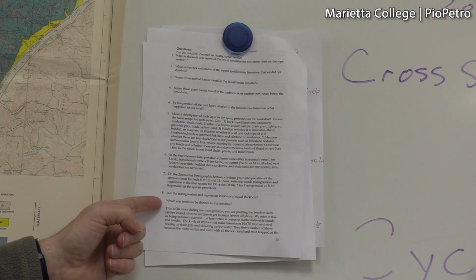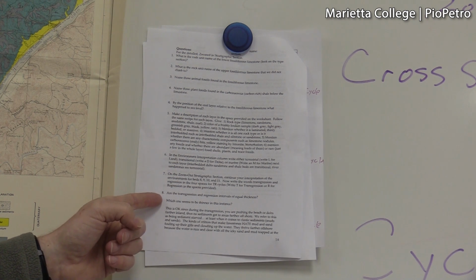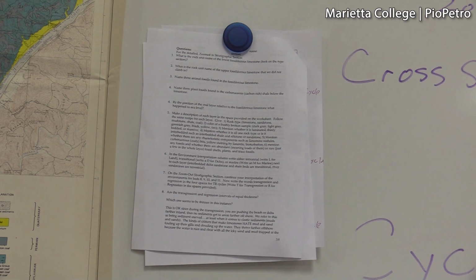In the zoomed out stratigraphic section, write T or R, and I did that with you guys. Are the transgression or regression intervals of equal thickness? And the answer to that is no.